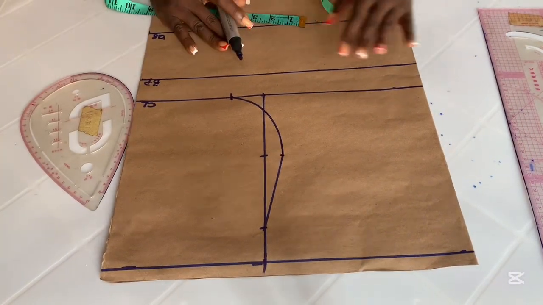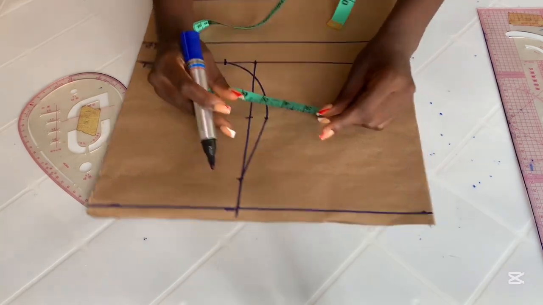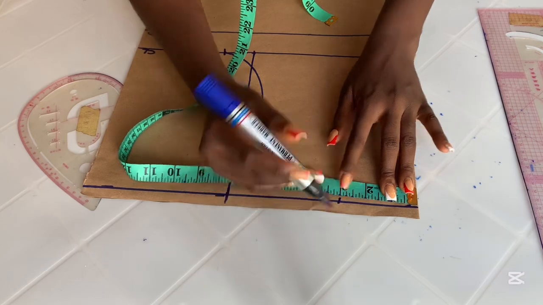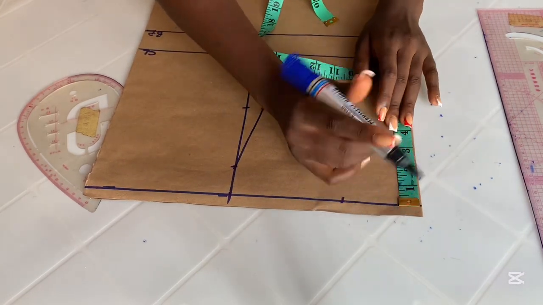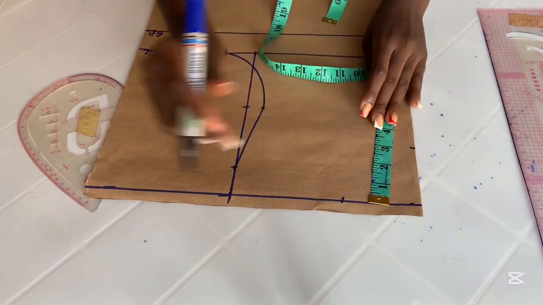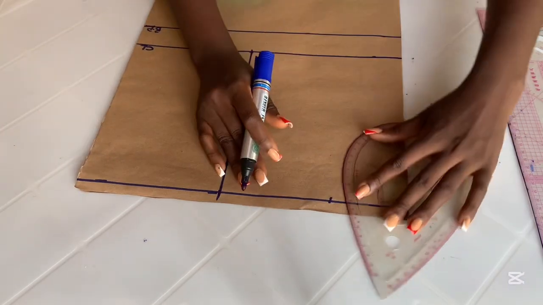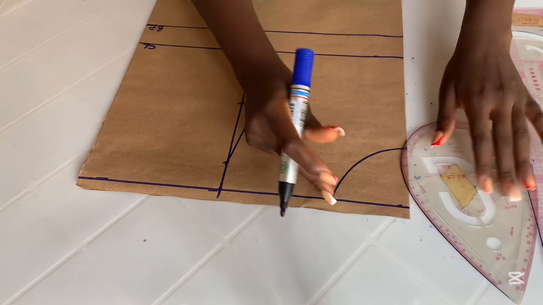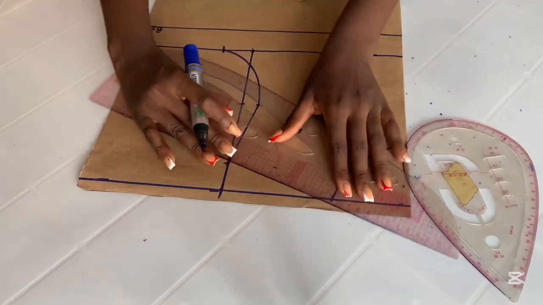So guys, can we see it? So after now we are going to be putting our neckline, which is 3 inches by 3. This is 3 inches, and then this is 3 inches. So we are just going to connect it like so, and then put our slope.